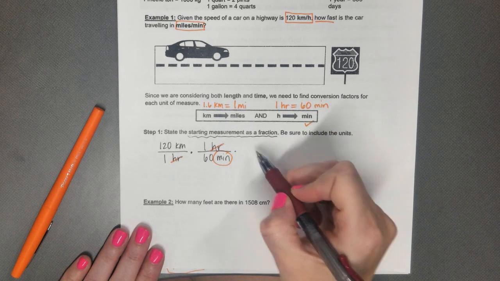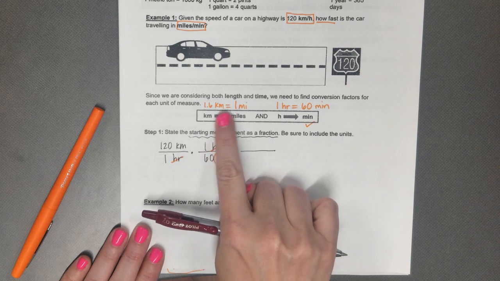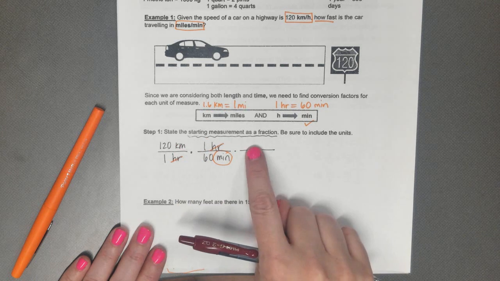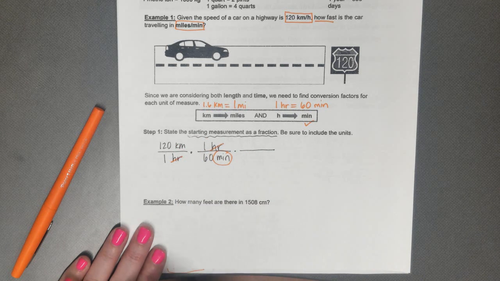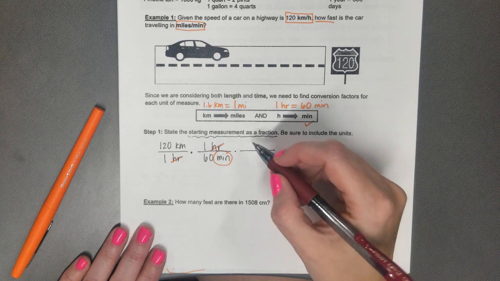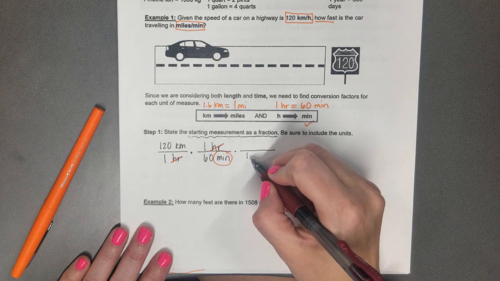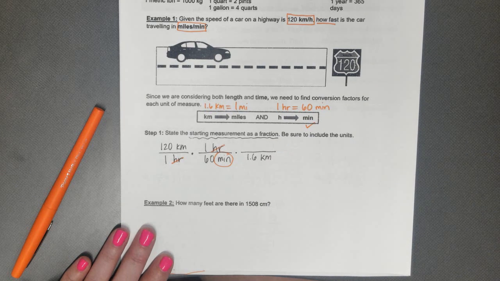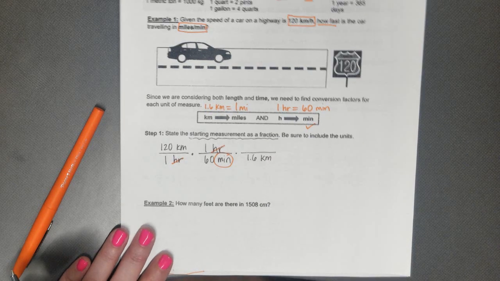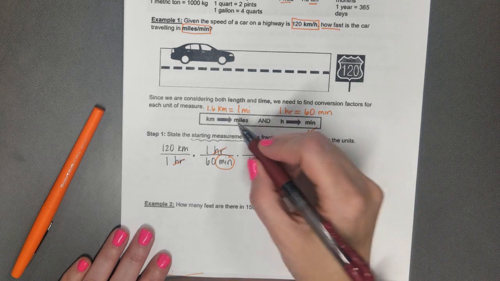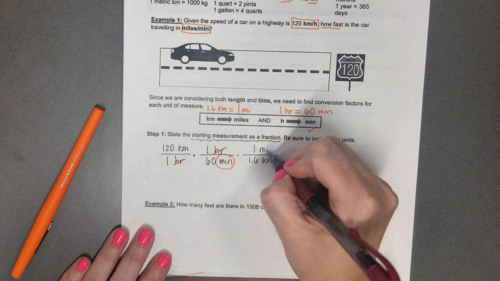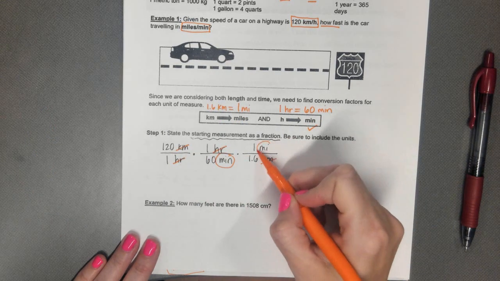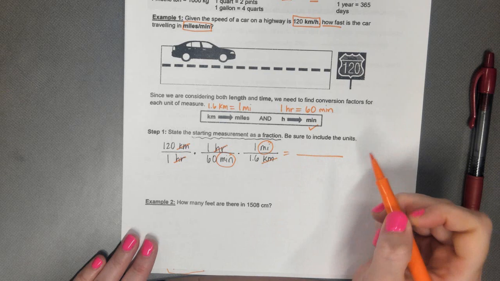Now we have to cancel out here. So if this is kilometers on the top, do I want kilometers on the top or the bottom? On the bottom. Okay, so it's 1.6 kilometers. Okay, and then 1 mile goes on the top. And again, let's cancel out what we can, and then let's circle what our final units are going to be.